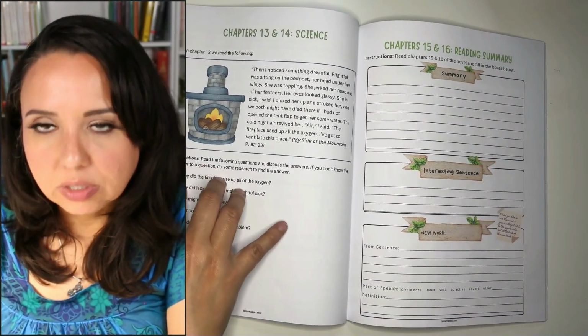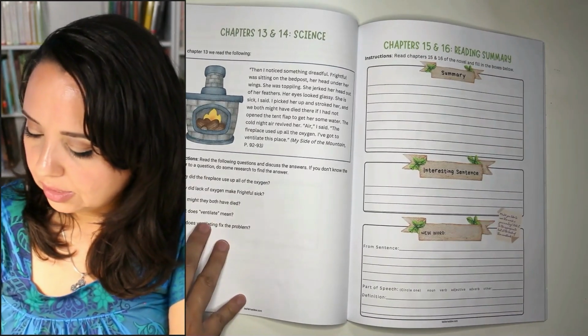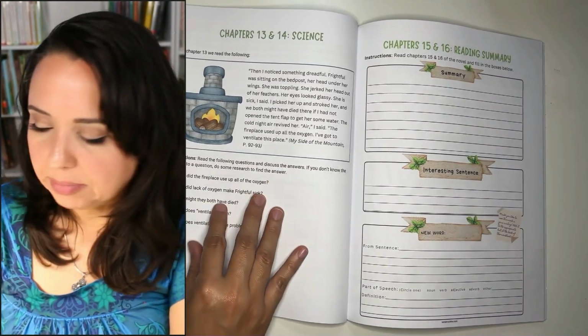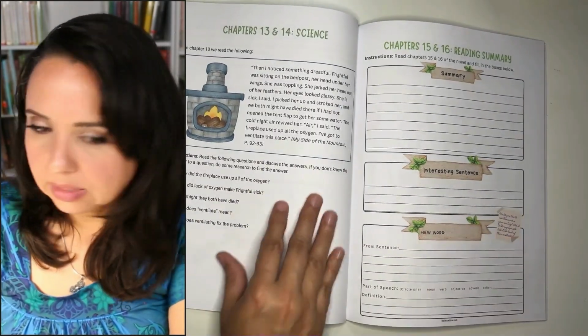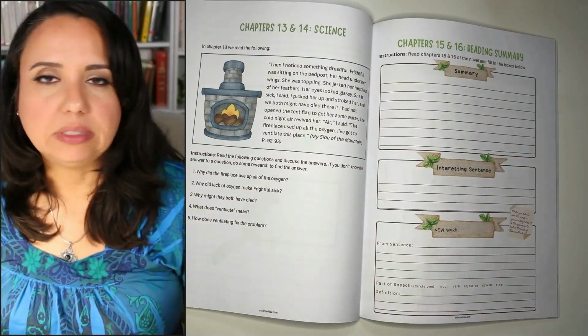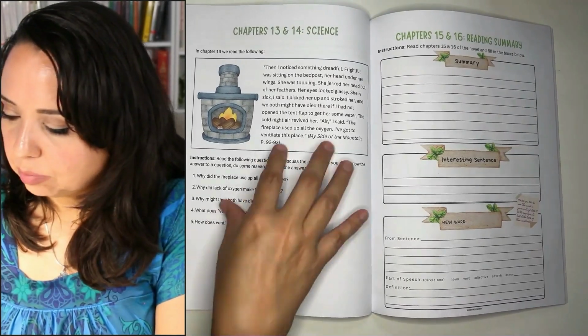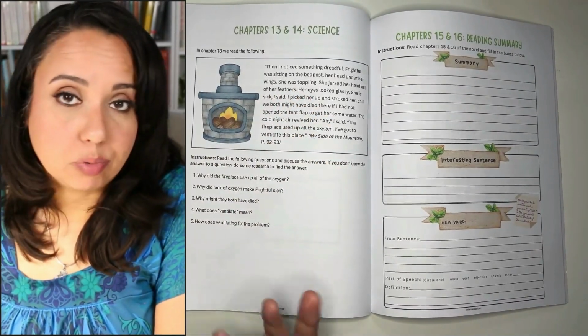So instead, I just included here questions to guide our discussion and our research, and maybe I'll have them write down some answers here in the blank space. But the point of it is just to get some science learning to happen, to relate it back to the book. And since it's part of the story, it'll help them to remember it.